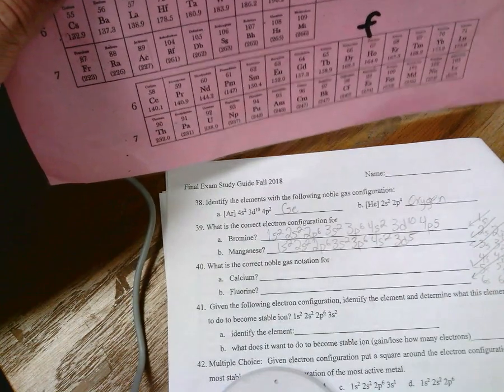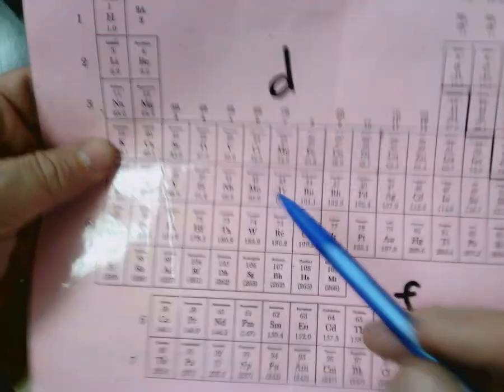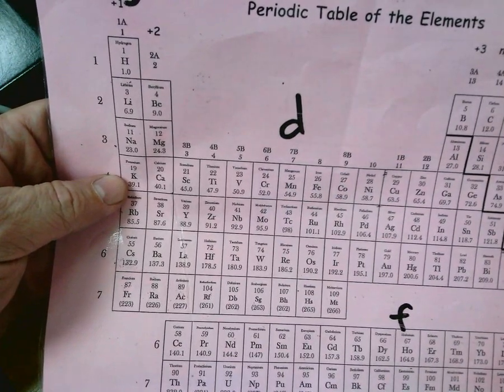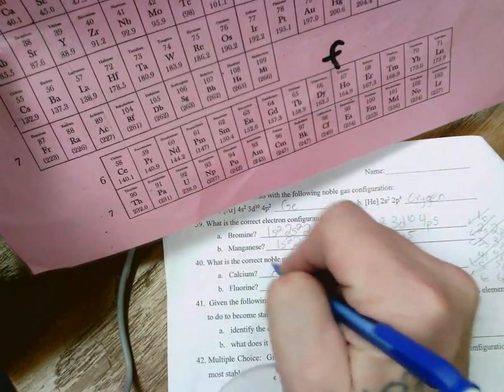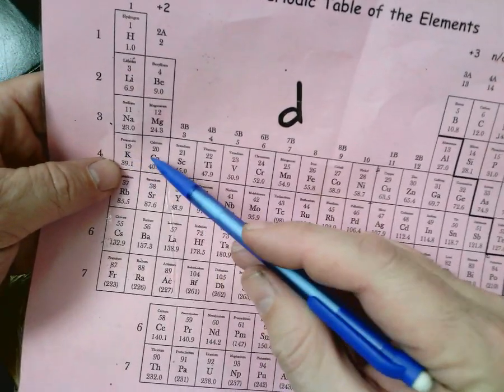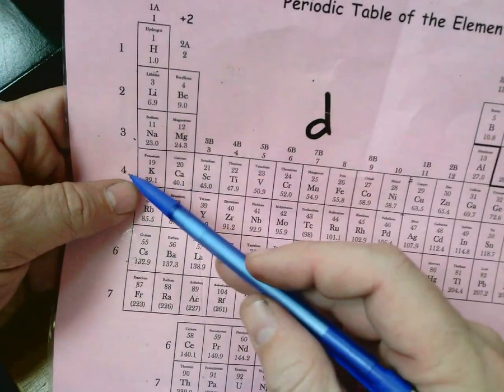What is the correct noble gas notation for calcium? Oh, too easy. So we go to calcium. We go backwards up the periodic table to find out what our first noble gas is. It is argon. And then it is 4s2. That is calcium.